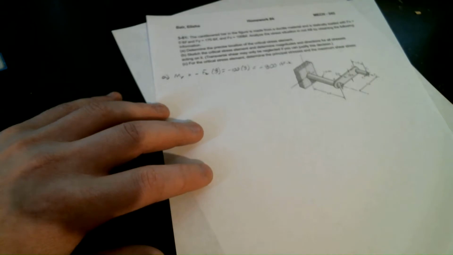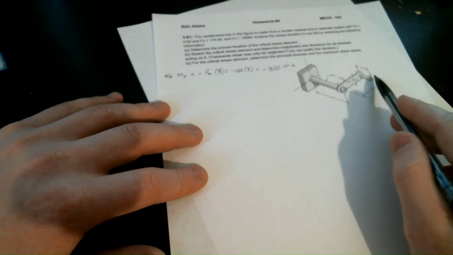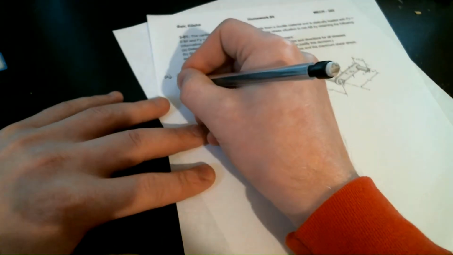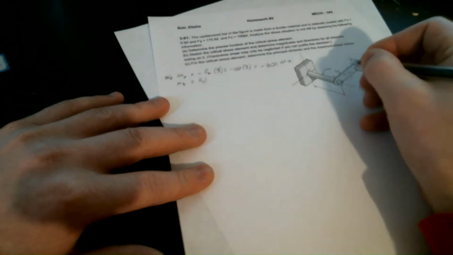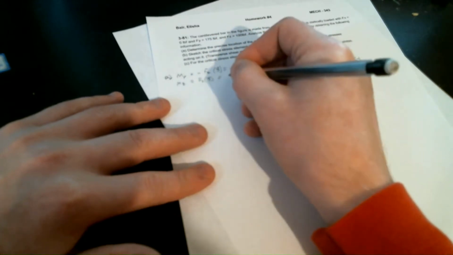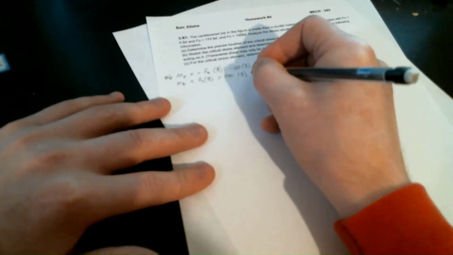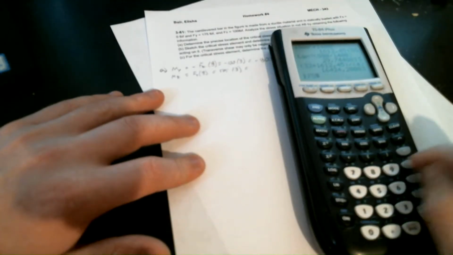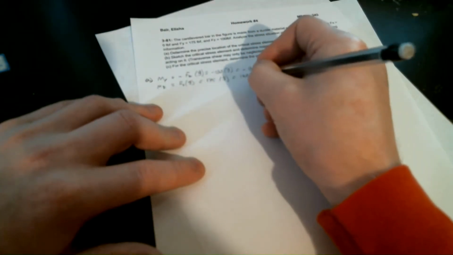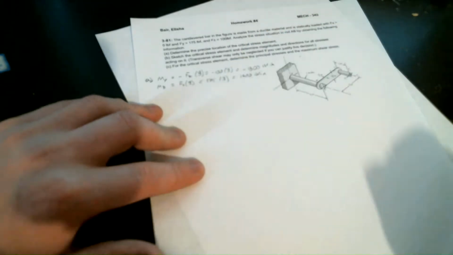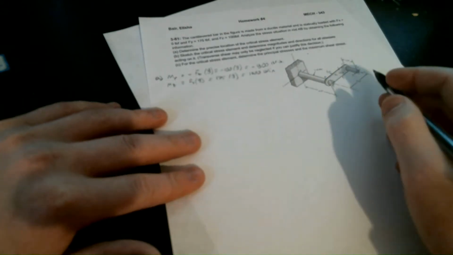pound inches. Then we need to do the moment about the z-axis. Obviously Fy is what makes it rotate around the z-axis. So the moment about the z will equal Fy times 2 plus 6, so times 8. Fy is 175 times 8, so that equals 1400. And there is no moment about the x because of the direction of Fz.